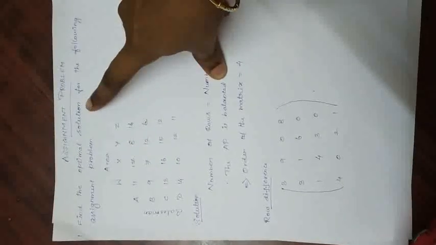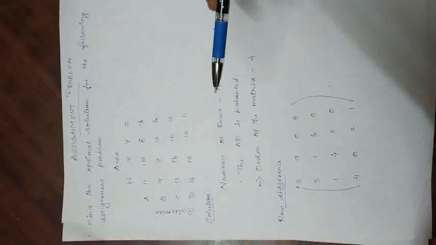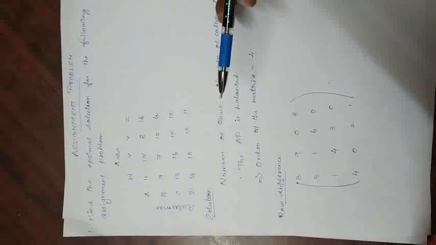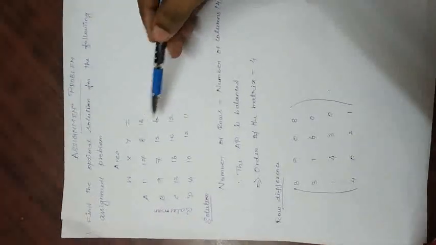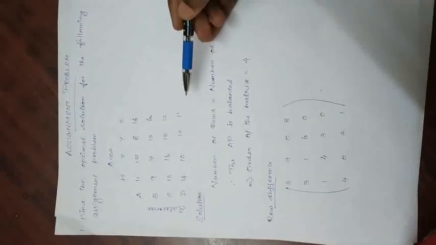So students, we are going to solve the assignment problem. The problem now is to find the optimal solution for the given assignment problem. To solve this problem, first we have to check whether the given problem is balanced or not. For that, find the number of rows and the number of columns. In this problem, the number of rows is equal to 4 and the number of columns is also 4. Therefore, the AP is balanced.